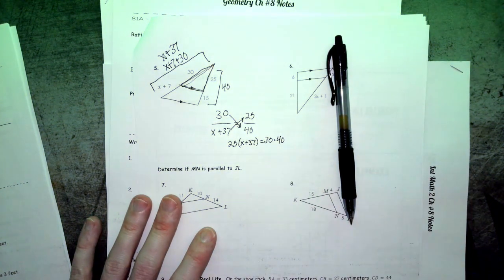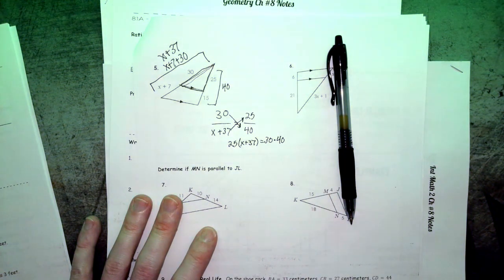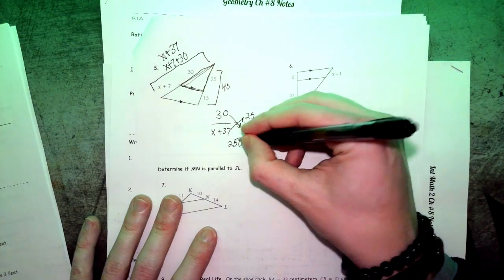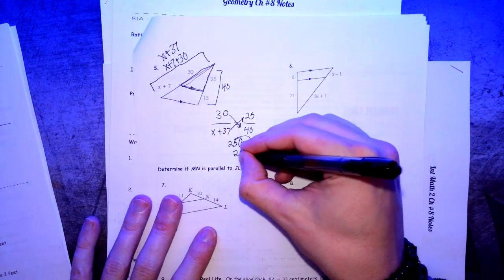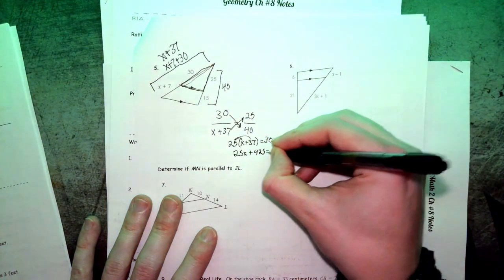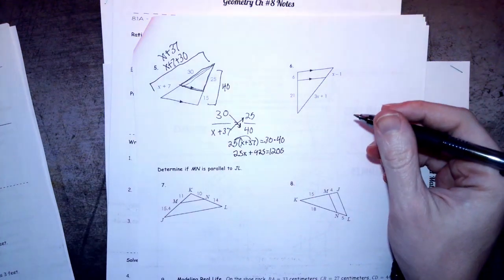Let's do some quick calculator work. I also want to do 25 times 37 real quick. When I distribute here, it's going to be 25x plus 925, and I already know 30 times 40 is 1200.